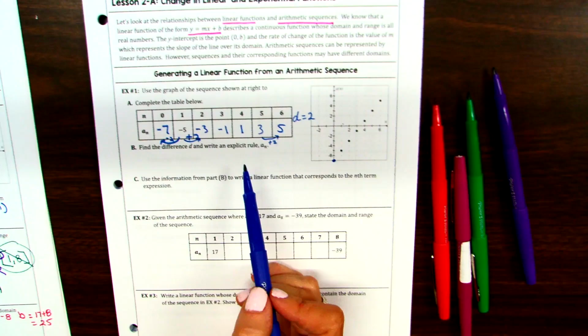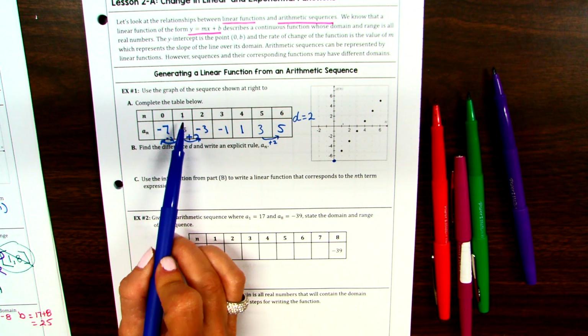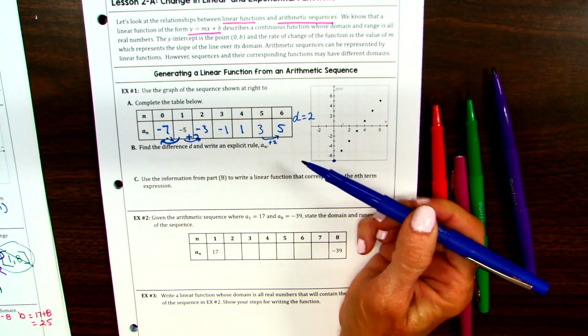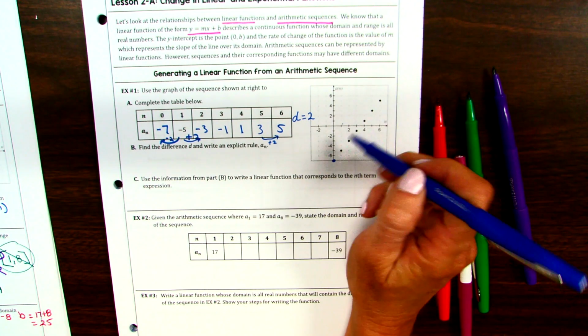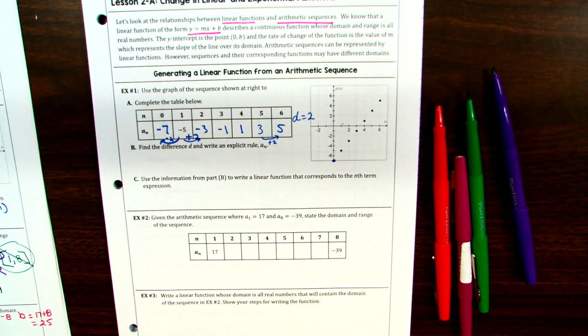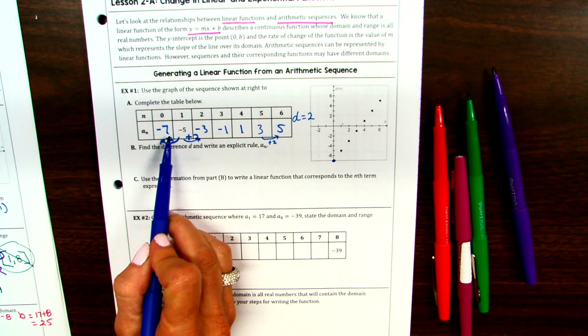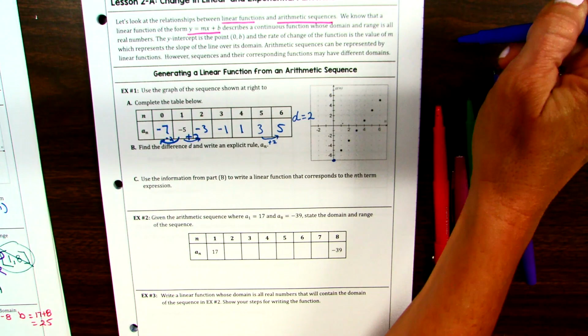But when you're a sequence, these numbers are your x's: 0, 1, 2, 3, 4, 5, 6. Not the numbers in between. That's why there's nothing connecting them. This is called a discrete graph, if you remember that from your past, versus a continuous graph. And the y values are just these, okay? Not the numbers in between. That's why they're not connected.